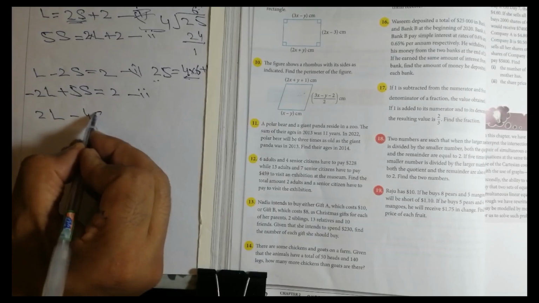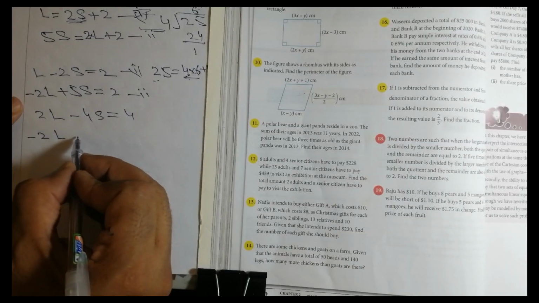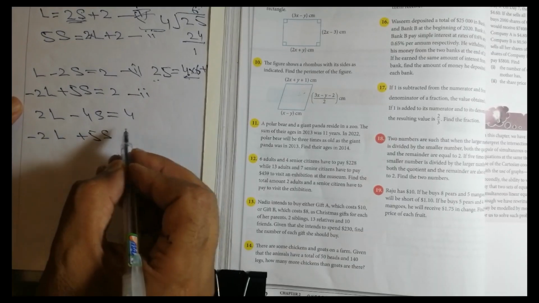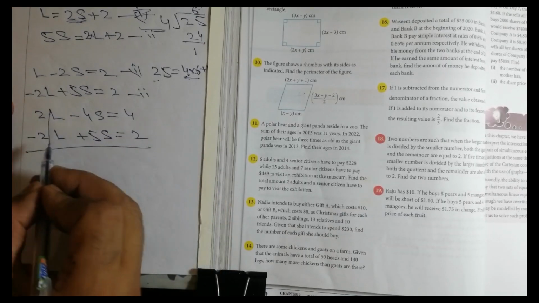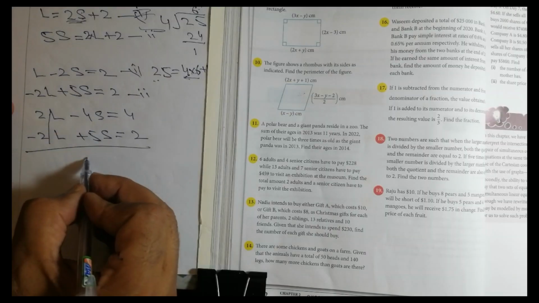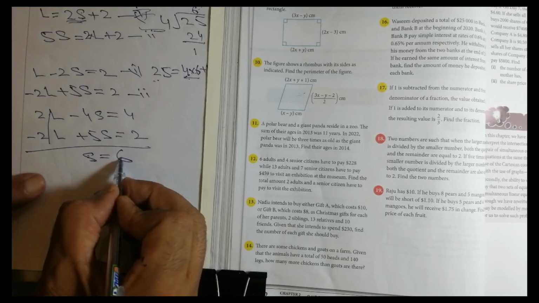So multiply equation number 1 by 2, so 2L minus 4s equal to 4, and copy equation 2 as it is, minus 2L plus 5s equal to 2. Adding, L will be cancelled, so this is s equal to 6.